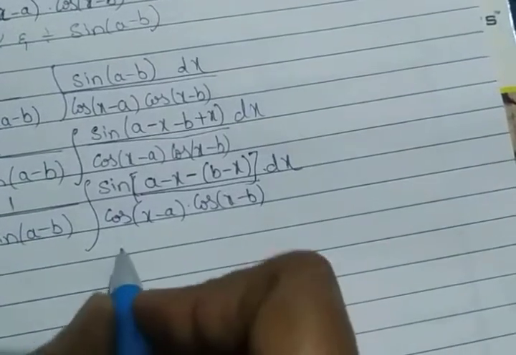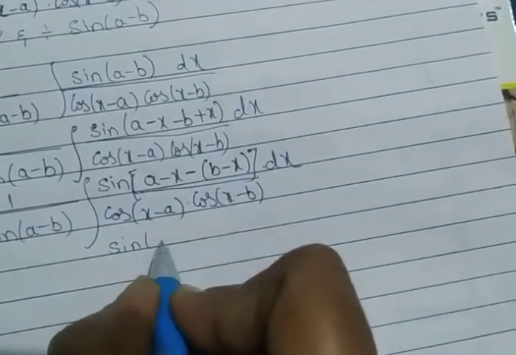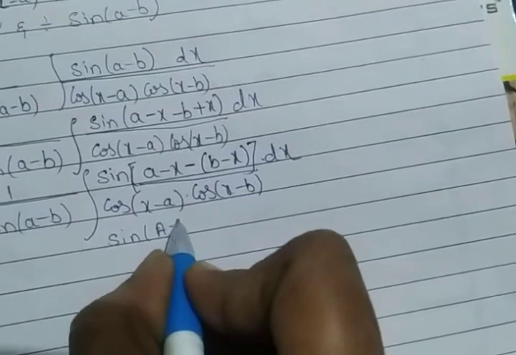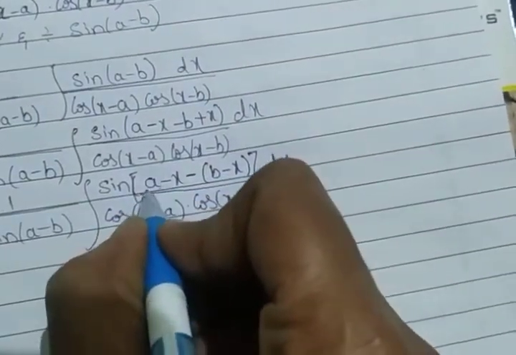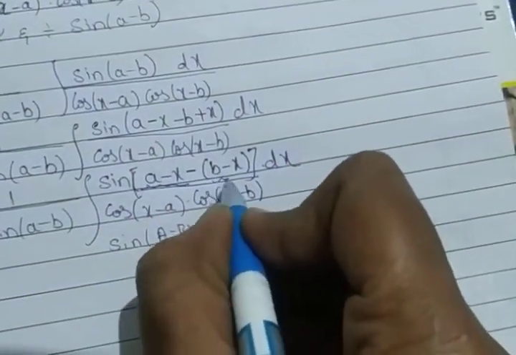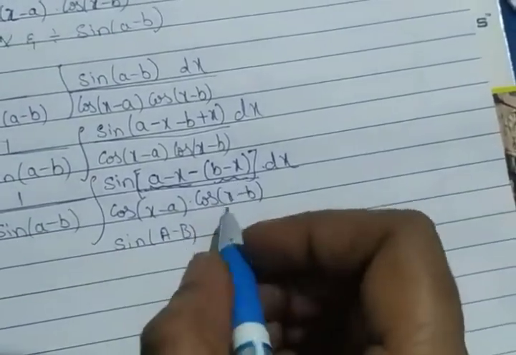It is in the form of sin a minus b. This is considered as a and this is considered as b.